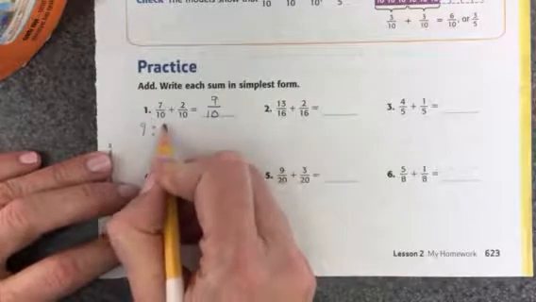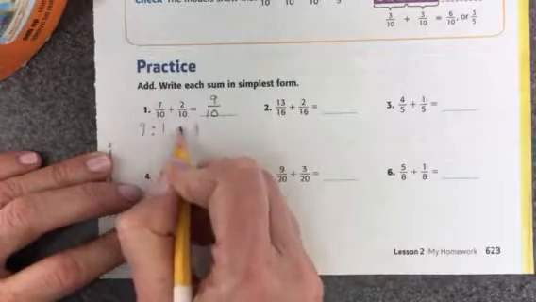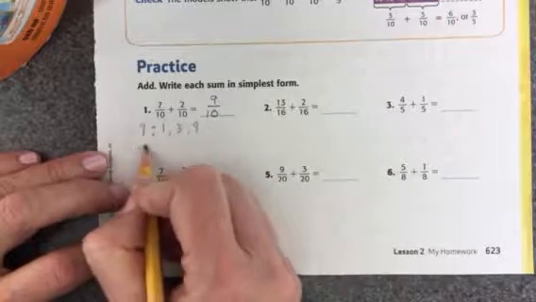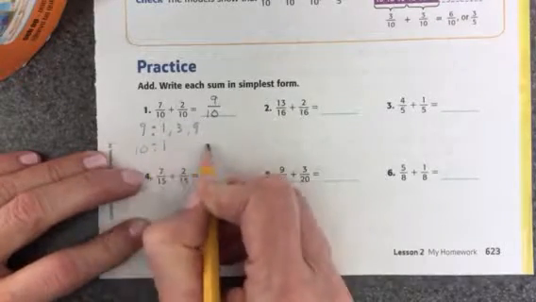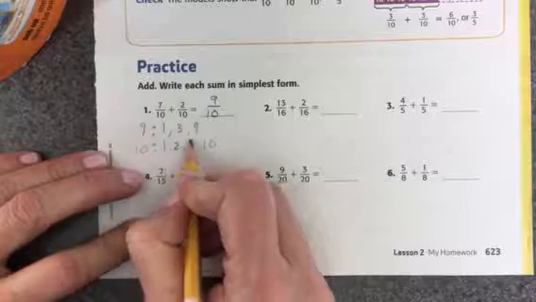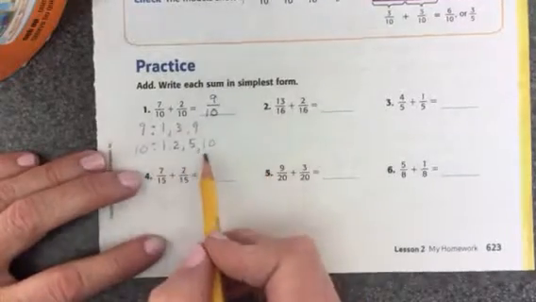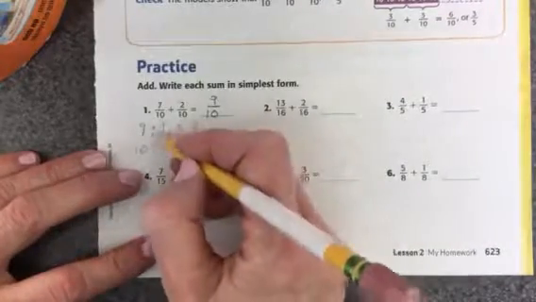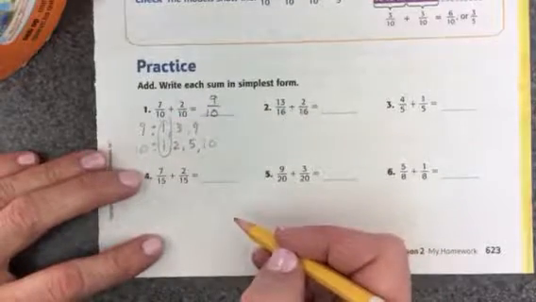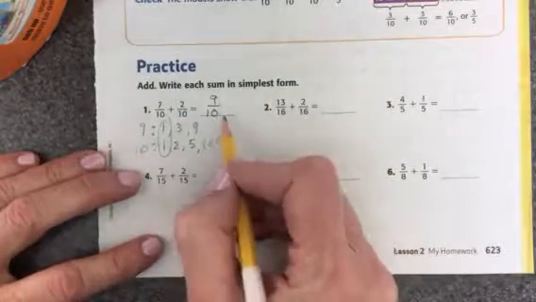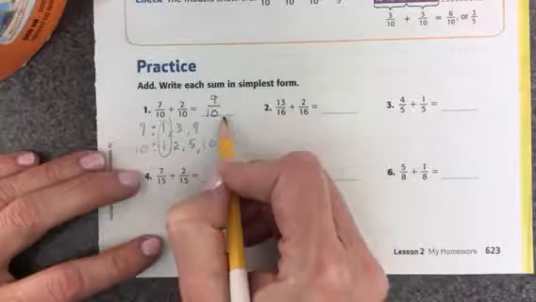Well, factors of 9 are 1 and 9 and 3. Factors of 10 are 1 and 10, 2 and 5. Okay, so I'm looking for the greatest common factor, and it looks like the greatest common factor is 1. If the greatest common factor is 1, then it is simplified, so this one is finished.